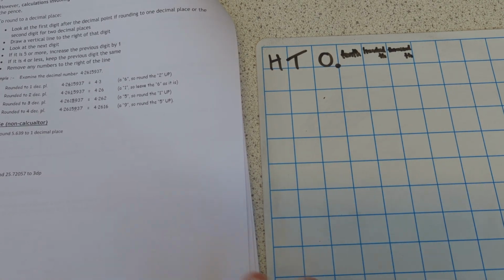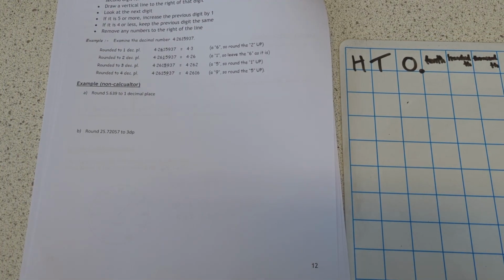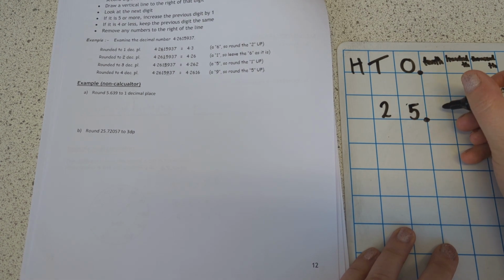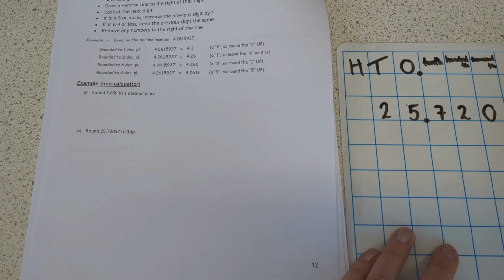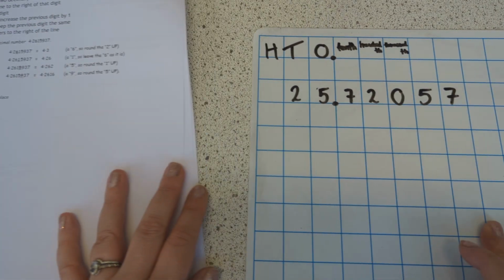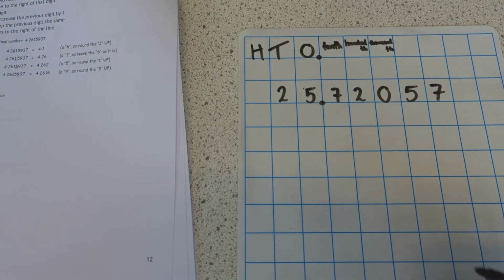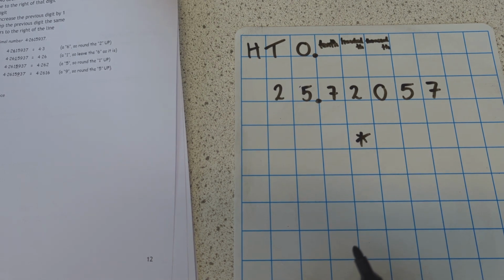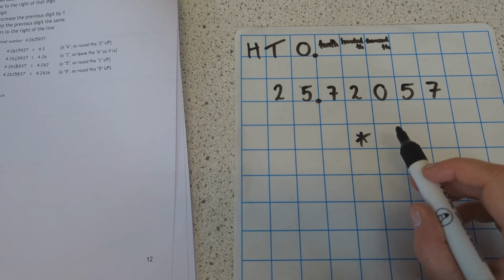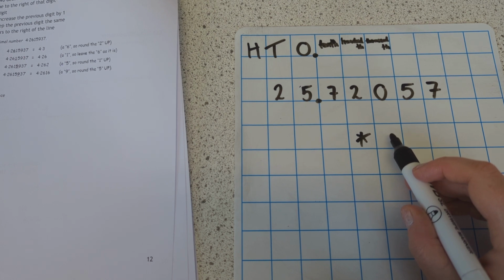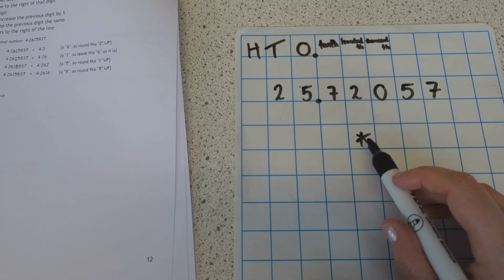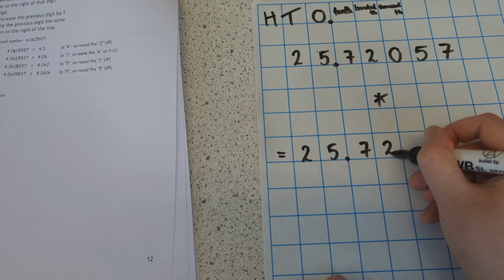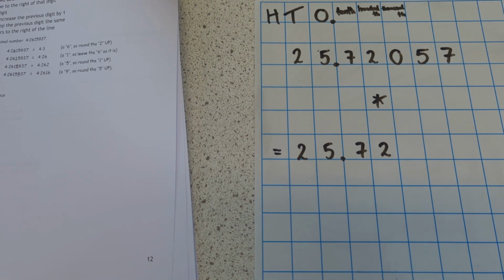Next one that we're looking at is 25.72057, and that's to 2 decimal places. For 2 decimal places, we're looking at the 2nd decimal column, which is our hundredths. Then we're looking at the number to the right of that, which is a 0 in this case. If it's 0, 1, 2, 3, or 4, it does not affect this. So to 2 decimal places, we have 25.72.